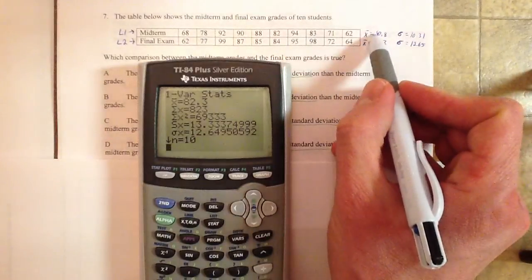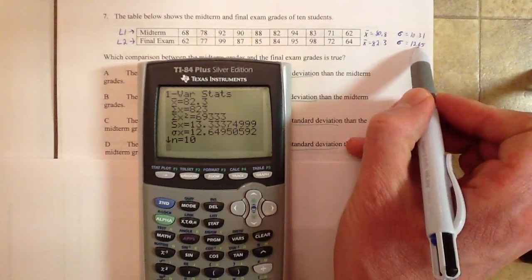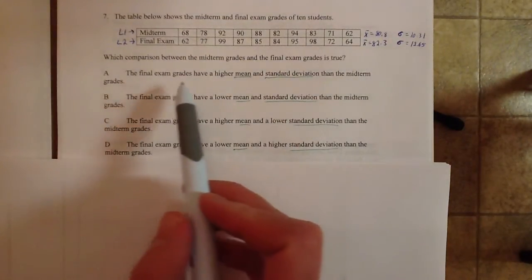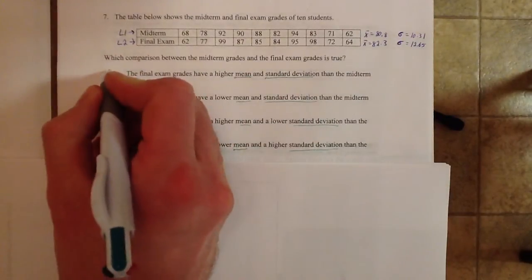Okay, now at this point it's going to be very obvious. This mean is higher than that one, and that standard deviation is higher than that one, and that's going to help us pick our answer. Both of them are higher for the final exam. There we go. I do believe that answer would be A.